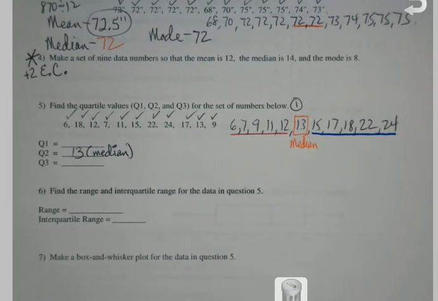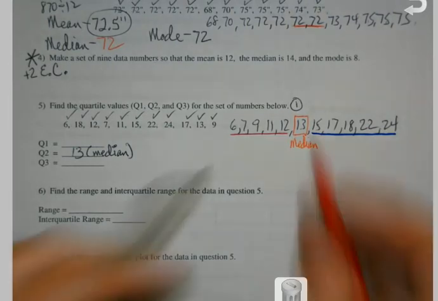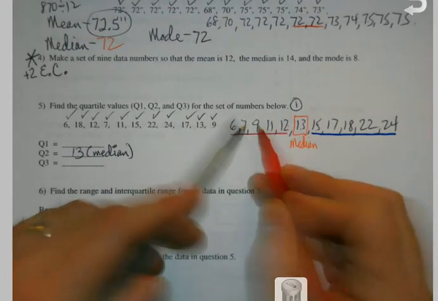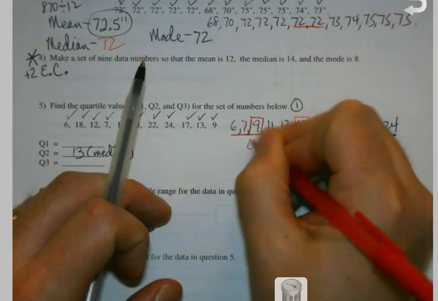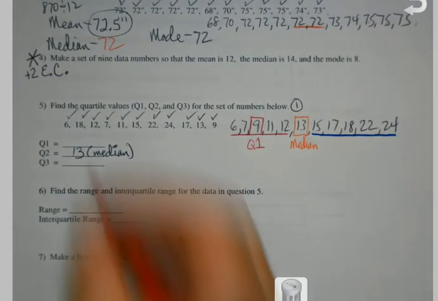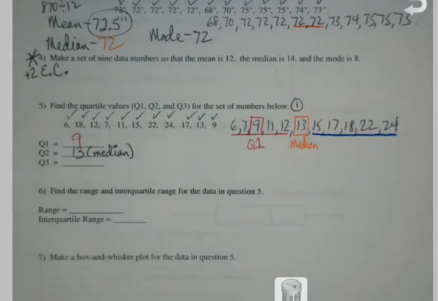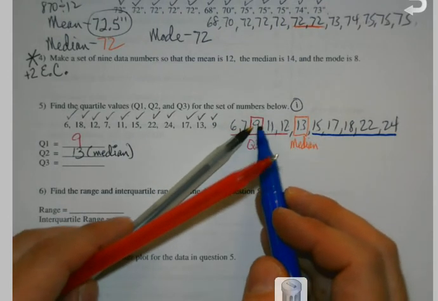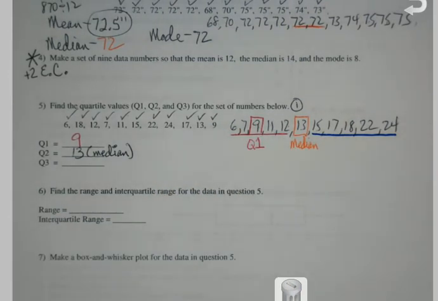So for Q1, if I get those numbers and I start to work towards the middle, whatever my median is of that first set of numbers is going to be my Q1, my lower quartile. Why is it 9? Because that's the median of my lower half of my numbers. All of the numbers below the median.